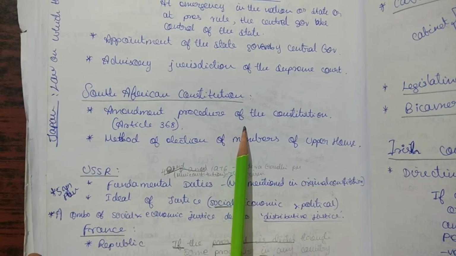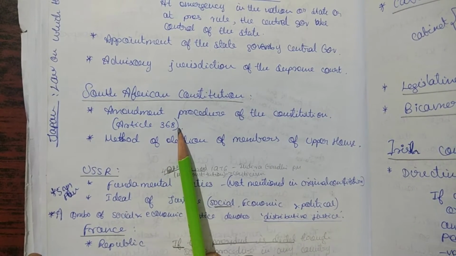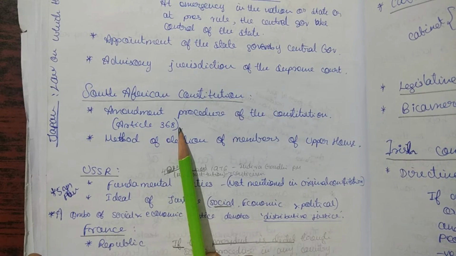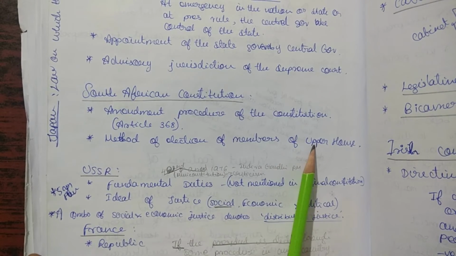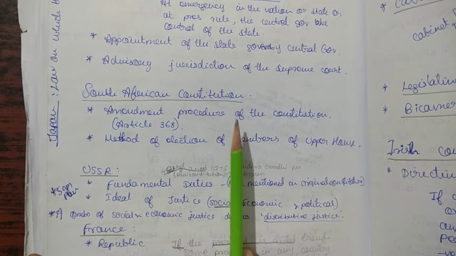The amendment procedure of the constitution, that is Article 368, we have borrowed from the South African constitution. The method of election of members of the upper house, this also we have borrowed from the South African constitution. So both are important, that we have borrowed from the South African constitution.